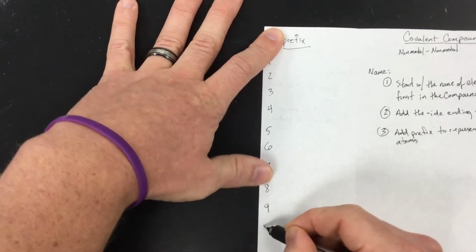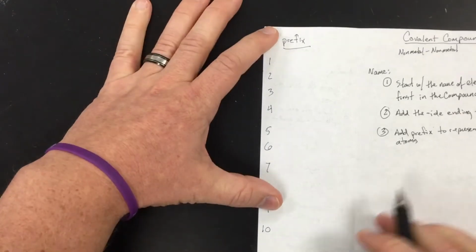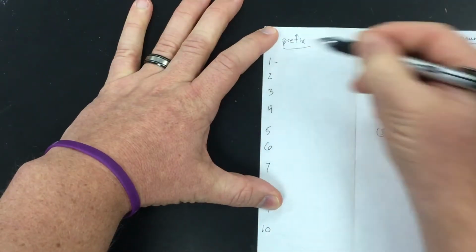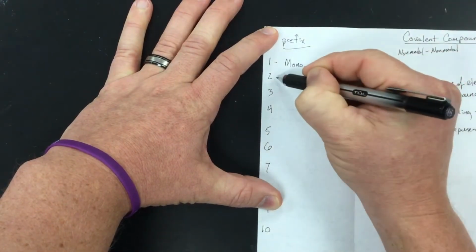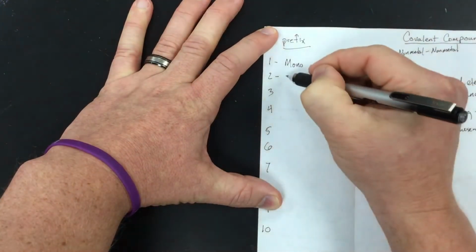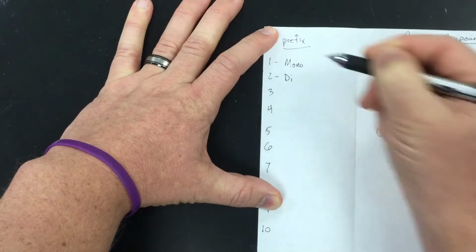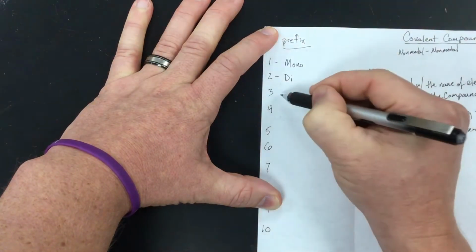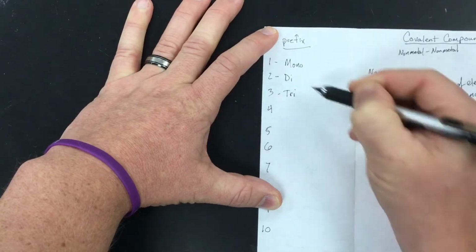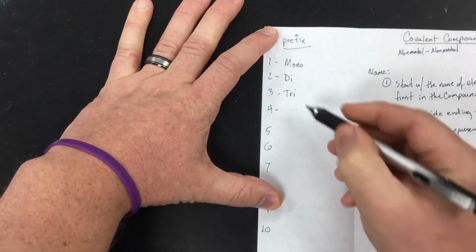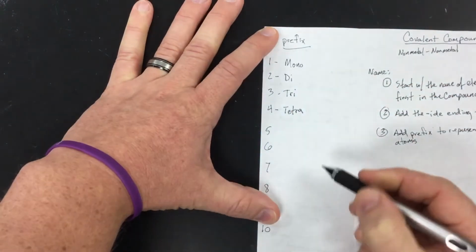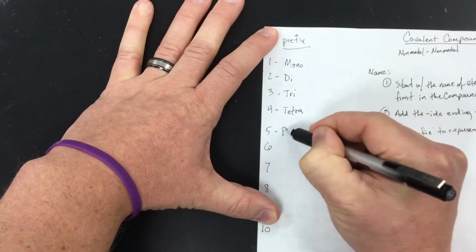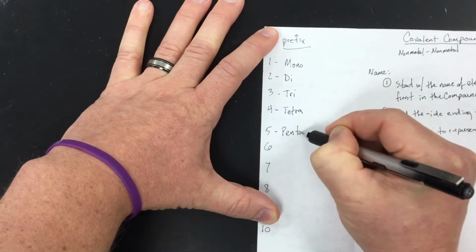And a lot of these also you've heard or picked up from previous classes, especially in your math class or biology class. The prefix for anything that is 1 is going to be mono. The prefix for 2, which we saw earlier, is going to be di. 3 is going to be tri. 4 is going to be tetra. 5, as we saw in our other example, is going to be penta.